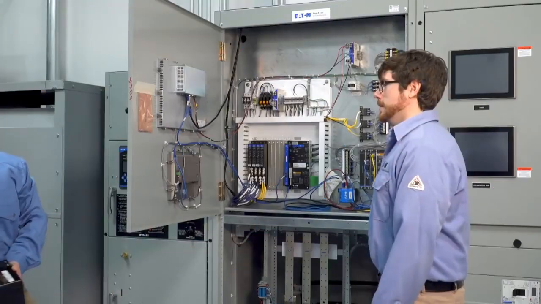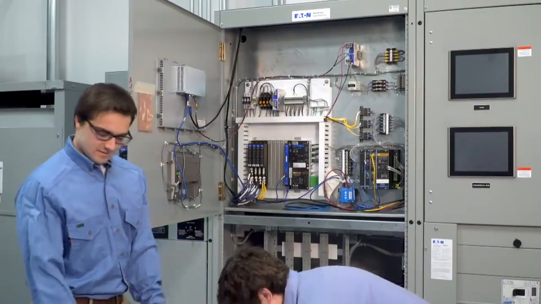This thing is heavy. Ugh. Man, I didn't realize there's so many different ways to measure current.